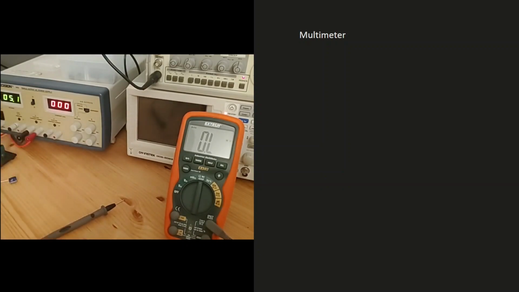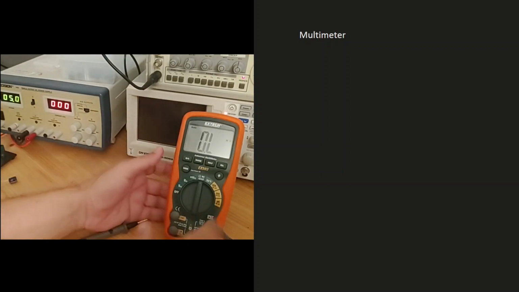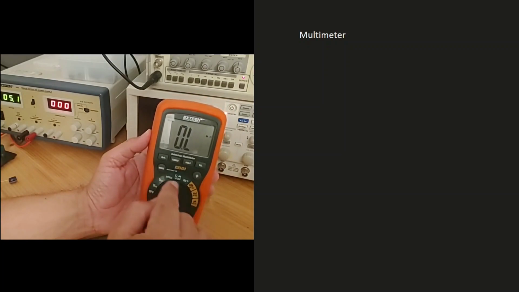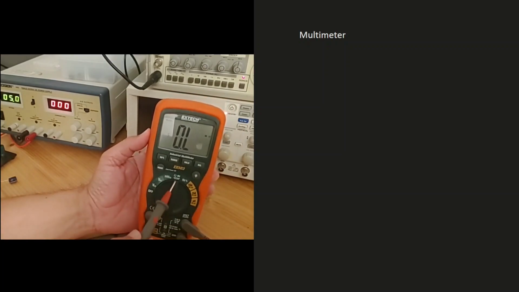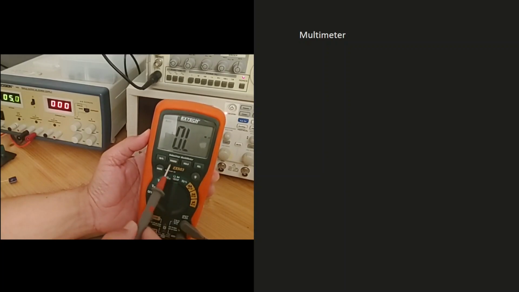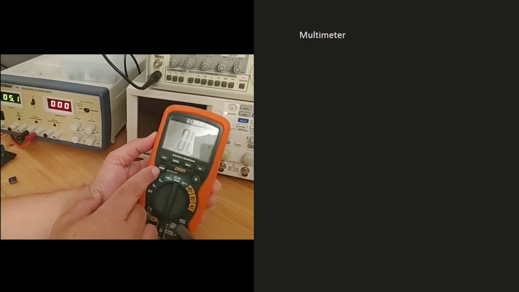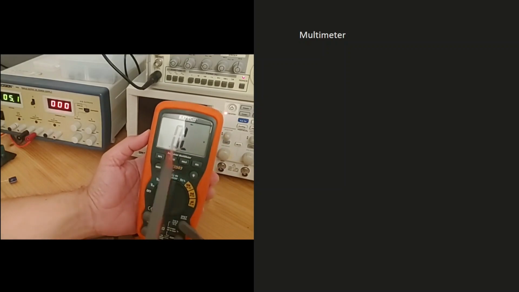Now let's say if I want to measure capacitance, so all we need to do now is to press, because the capacitance will be measured at the same knob location. So all we need to do now is to press the mode button so that we can go from resistance to capacitance. And over here, we have a diode symbol.